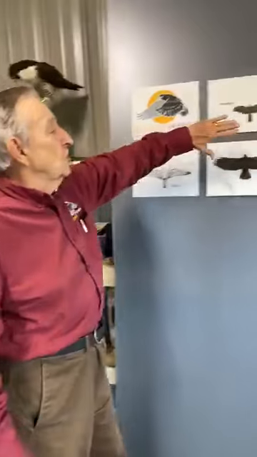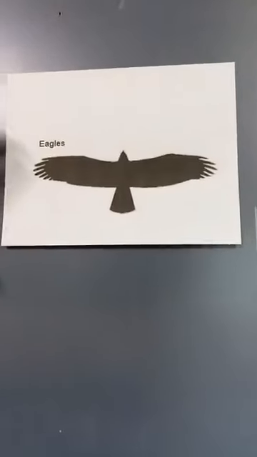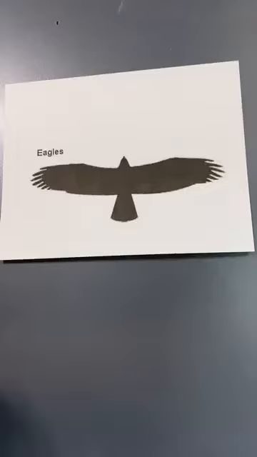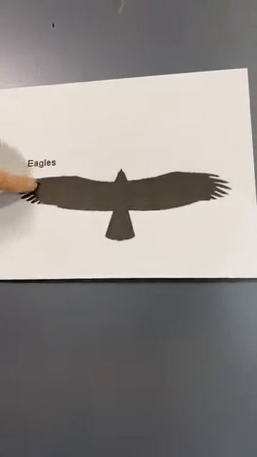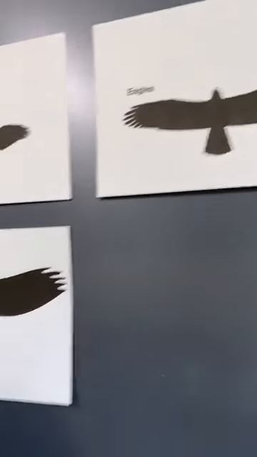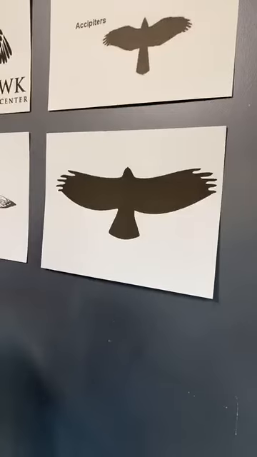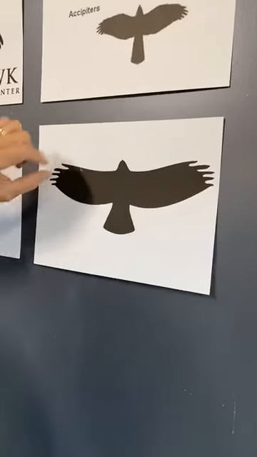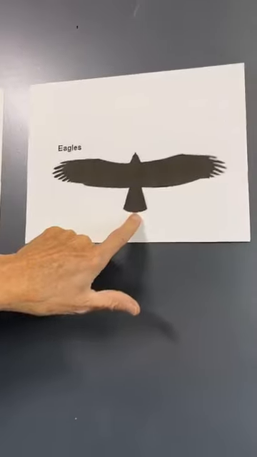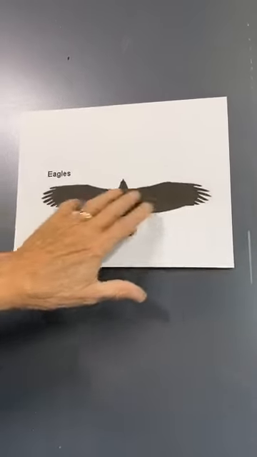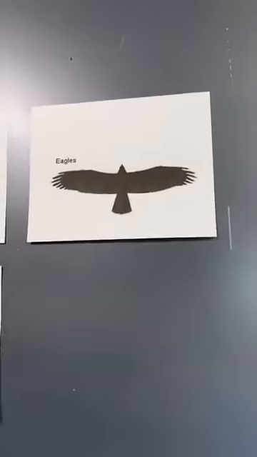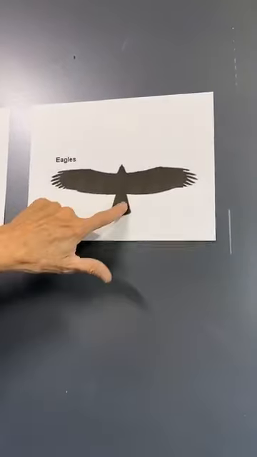So eagles, we'll just talk about briefly. Everybody kind of knows what an eagle looks like. I mean, it's a big bird, but in flight, it has very long wings, very squared off. The buteos tend to be more rounded, and I got a little bit of mouse on my fingernail. Sorry. And the tails tend to be longish. So again, big soaring birds.